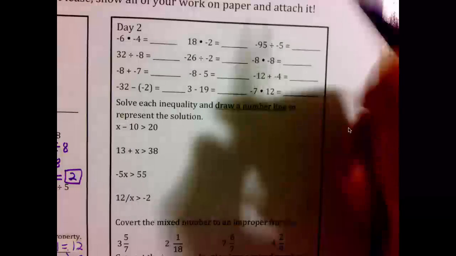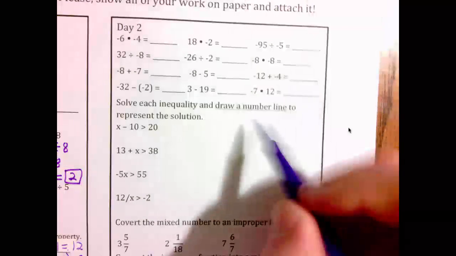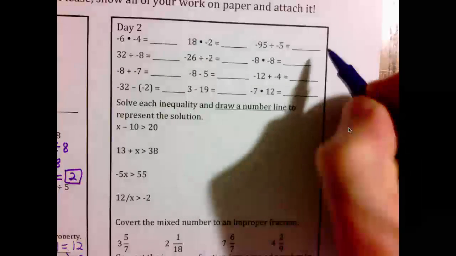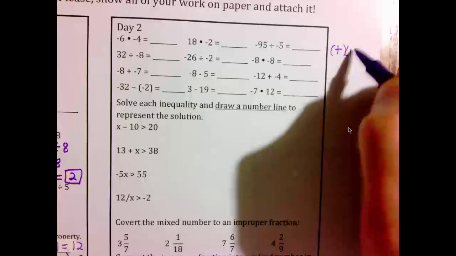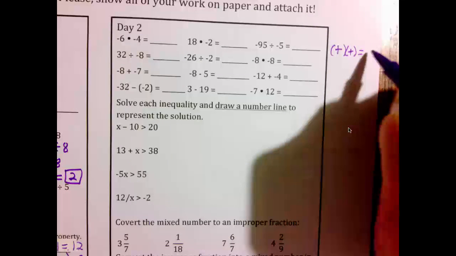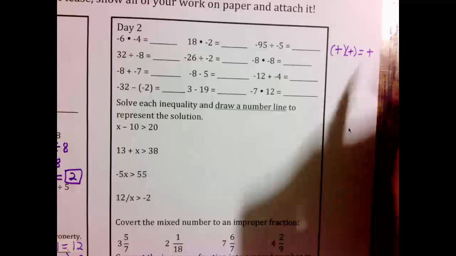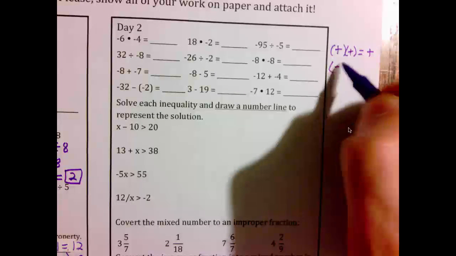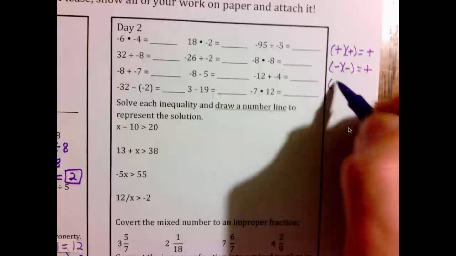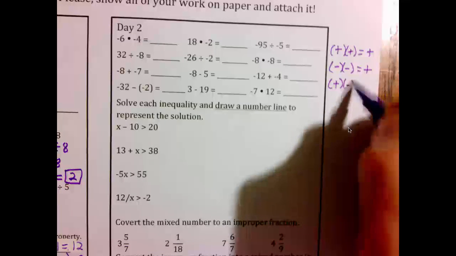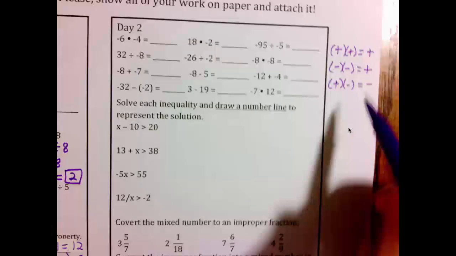We know that when we're multiplying or dividing, if the signs are the same, a positive times a positive, the product or quotient is a positive, negative times a negative yields a positive, but whenever the signs are different, we yield a negative.